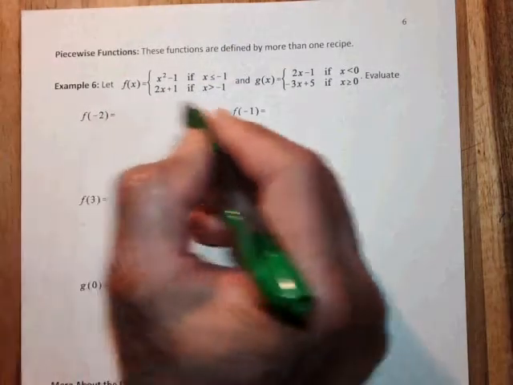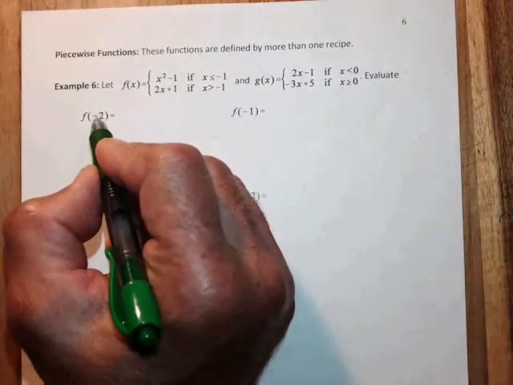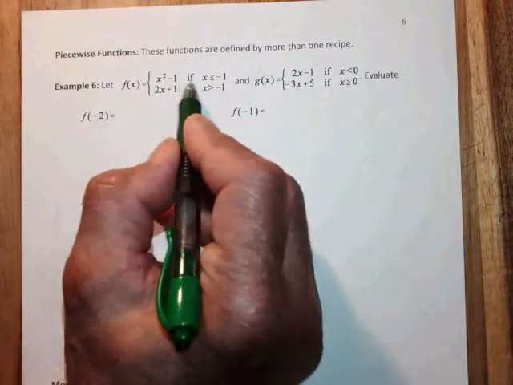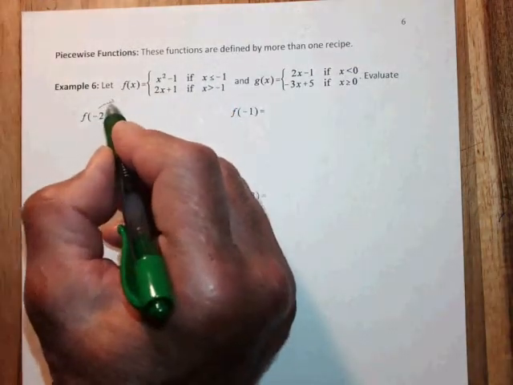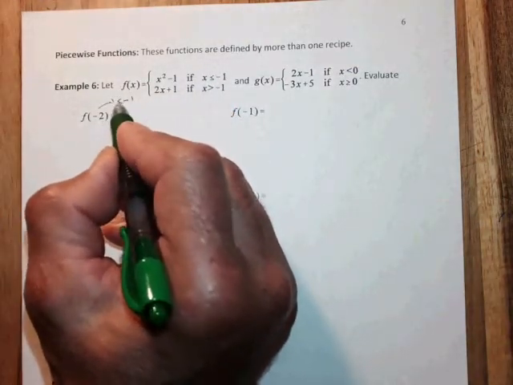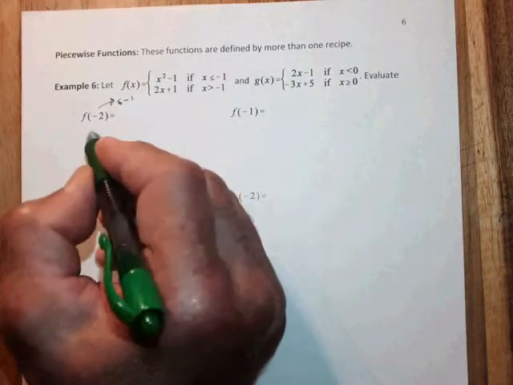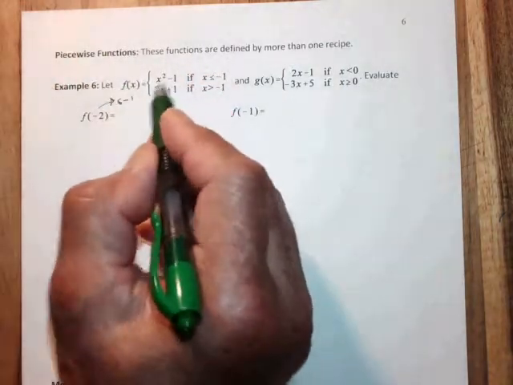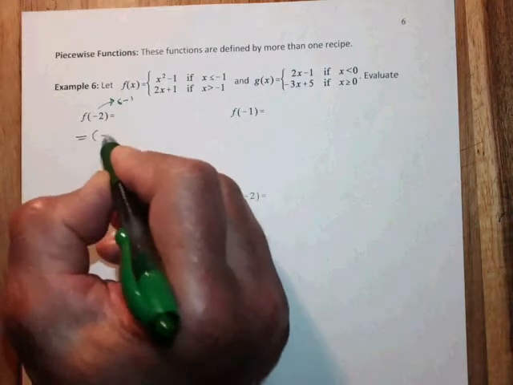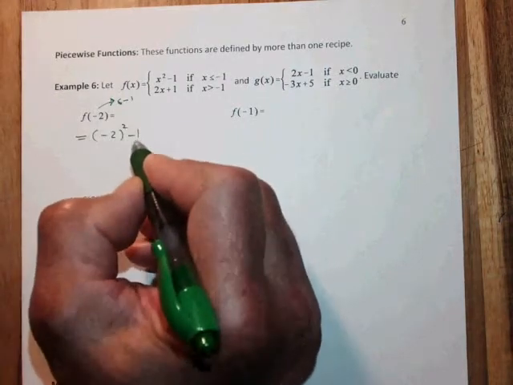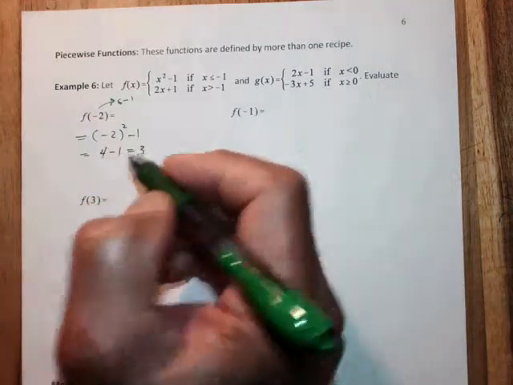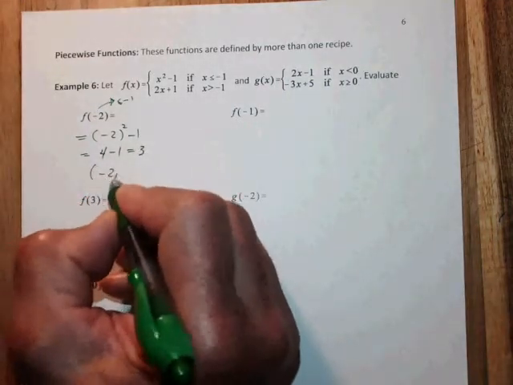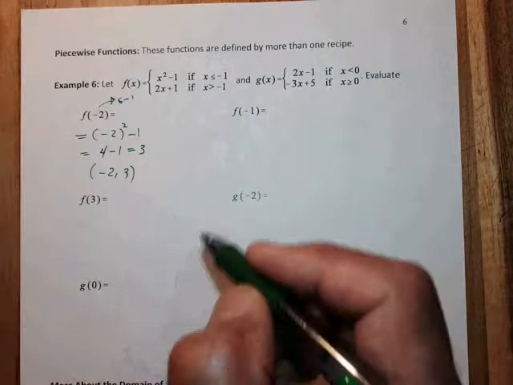Like f of -2, clearly your x is -2 and is less than -1. So I use this formula. This is equal to -2 squared minus 1. You get 4 minus 1, you get 3. So you have -2 and 3 for this function, for this value.